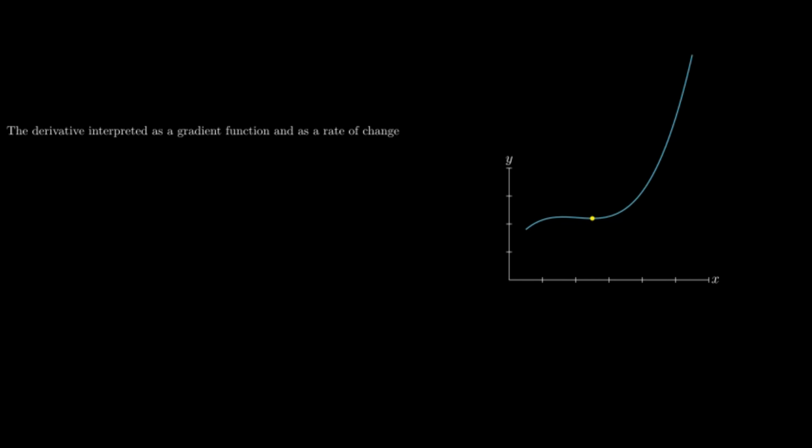Now that we have a solid understanding of limits, we can finally connect them to our main topic, the derivative. We're going to interpret the derivative as a gradient function and as a rate of change. One of the most important uses of limits in calculus is finding the gradient or slope of a curve. For a straight line, the gradient is constant. But what about a curve? The steepness of a curve is constantly changing. So how can we talk about the gradient at a single point on a curve like this point P?